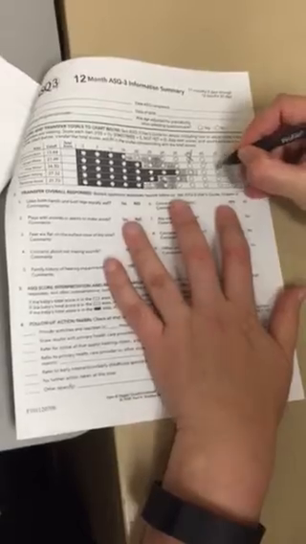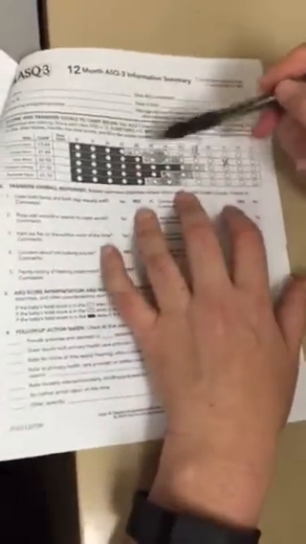So for communication, this child's score is 40. So you circle 40 here. And you just can mark it in there. Can you see that? Communication is 40. And for gross motor skills, I can remember the score was 50. So you do that for each domain, and then this graph will tell you if the score indicates no concern.